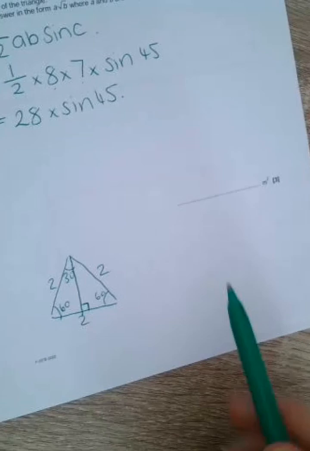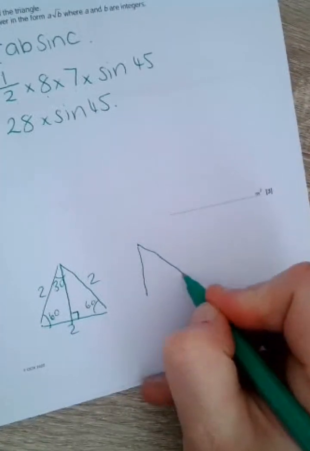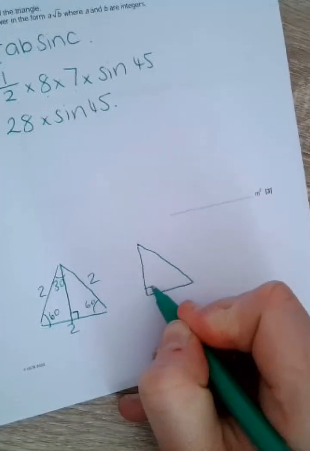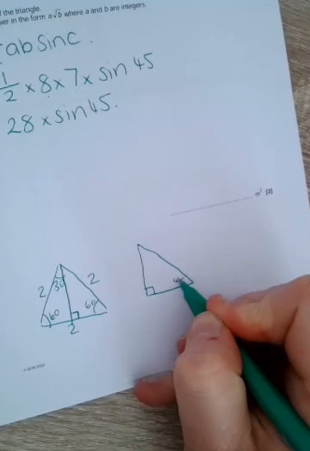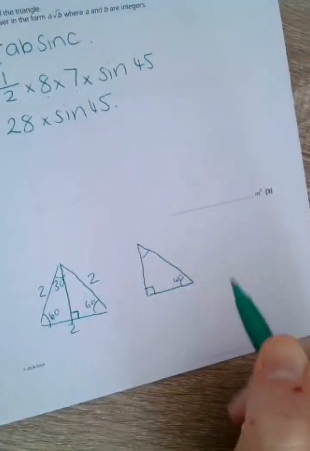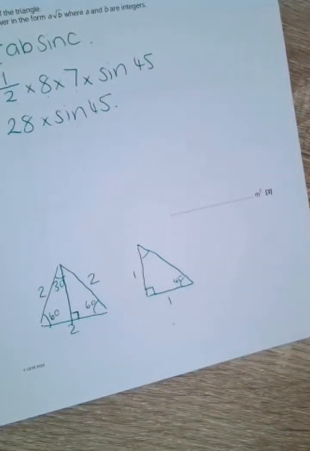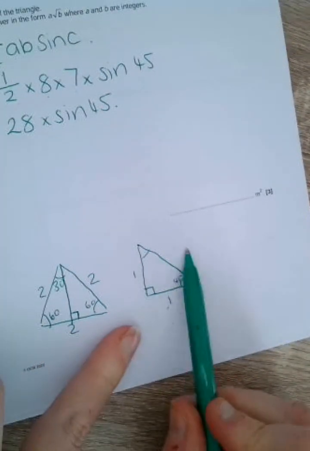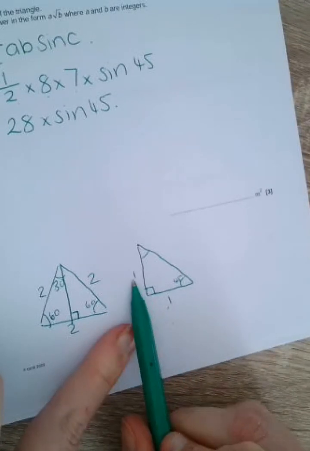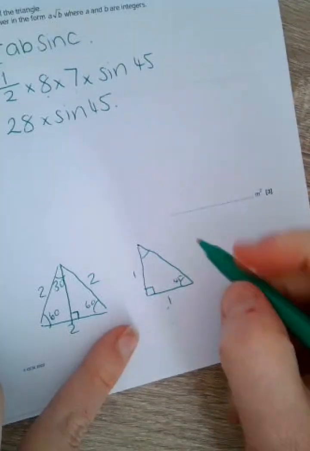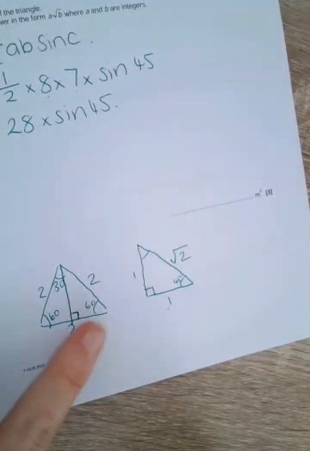However, for 45 degrees, I draw a right angle triangle. It's an isosceles right angle triangle, so these are both 45. I'll just mark one for now. This is 1 and 1. So I'm going to use Pythagoras to work out what this side is. It would be 1 squared plus 1 squared, which is 2, and square root my answer, square root of 2.